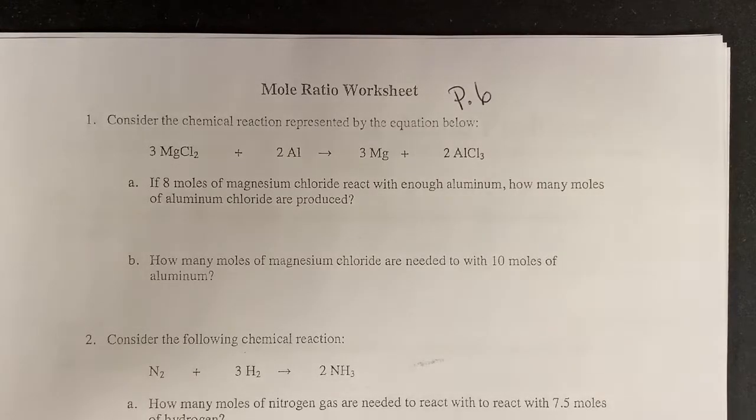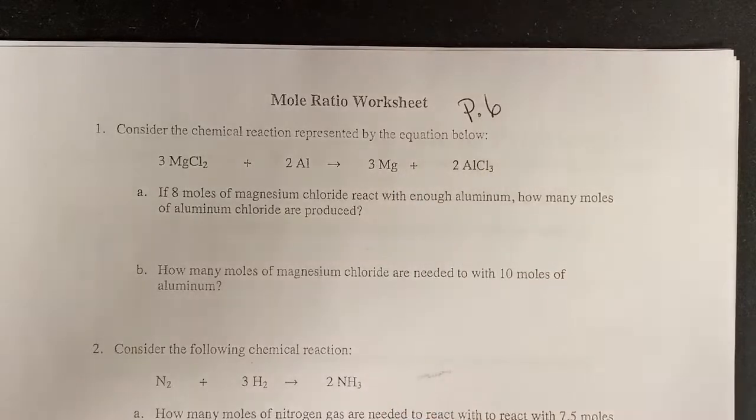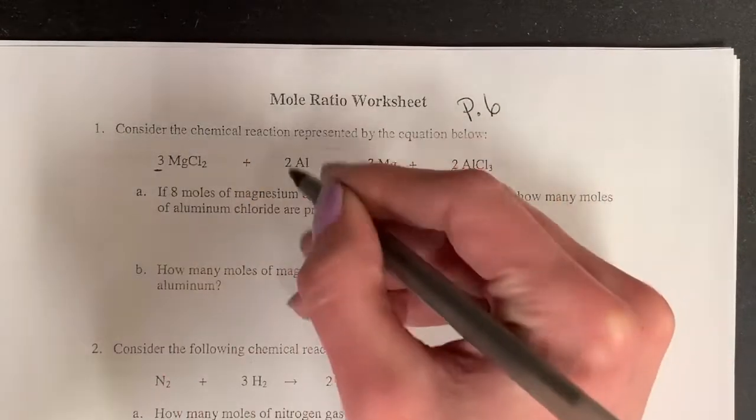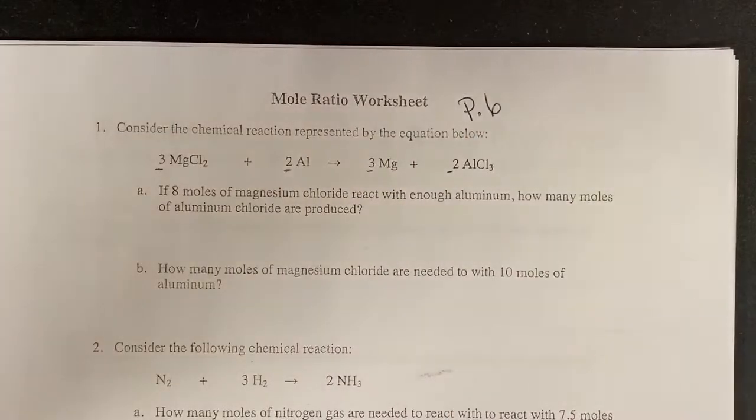Now, when we've got our chemical equation, so here's my balanced chemical equation. My balanced chemical equation is my recipe for how much of each ingredient I need to react. It's also my recipe for how much of each product is going to form. And so we spent a lot of time figuring out how to determine those coefficients that go in front of my balanced chemical equation.